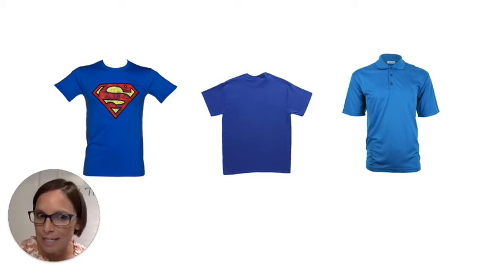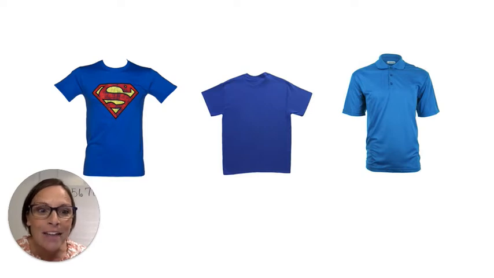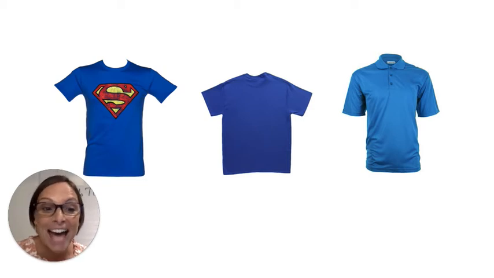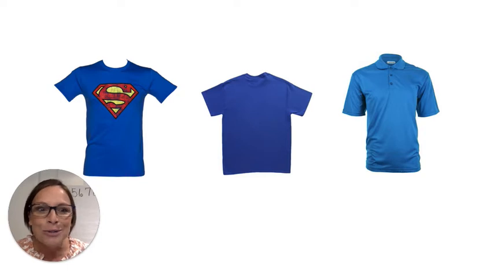Mathematicians, have you been busy sorting? I bet you have. And I bet you've been looking at the attributes of different things. Yeah, let's try that word together. Attributes, yes. Or the things that you can use to describe an object, like these 3 blue shirts, for example. An attribute of all of them that's the same is that they're blue, right?